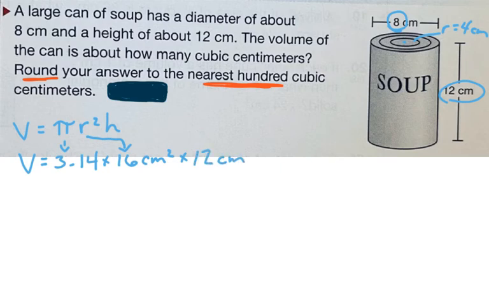So let's go ahead and do some math. We are going to need to multiply pi, 3.14, times 16.